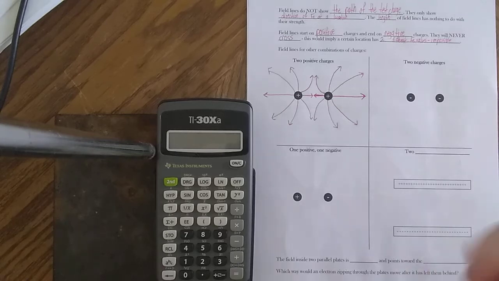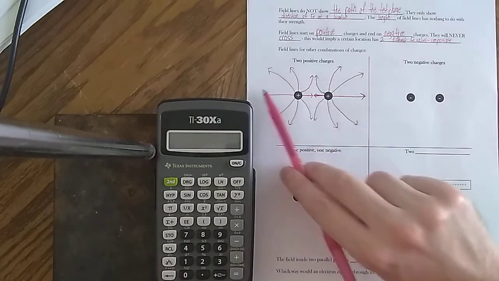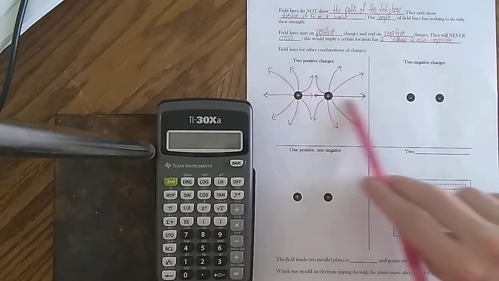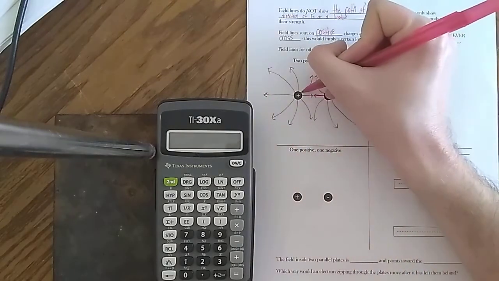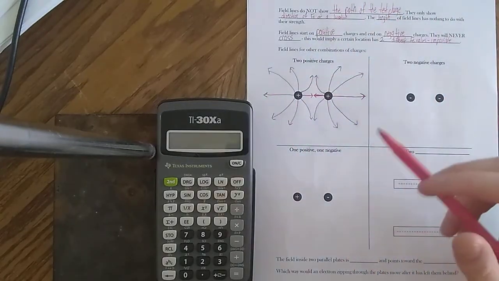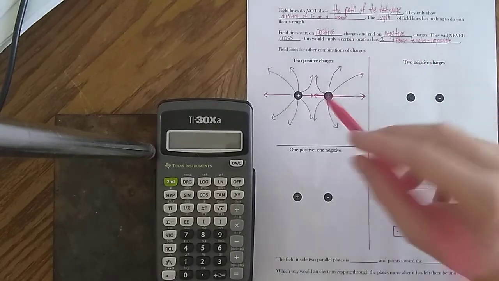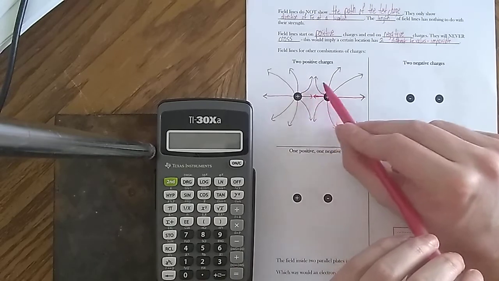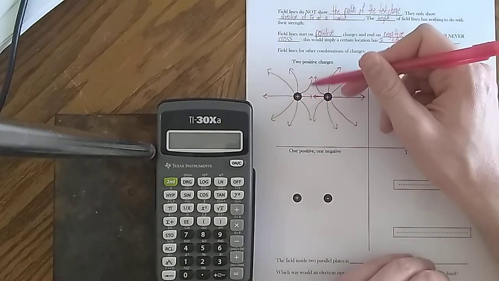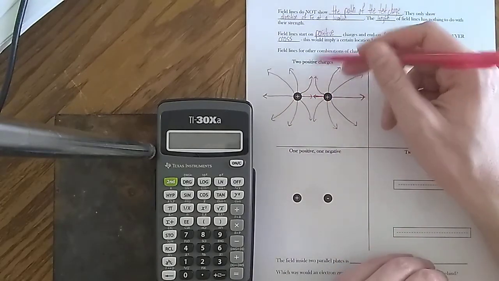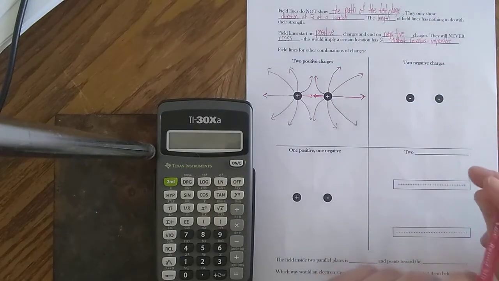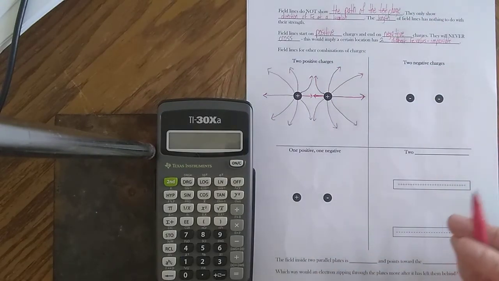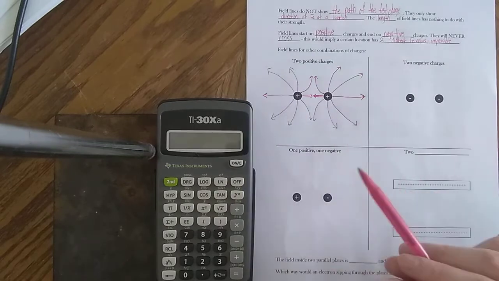But in any case, what you end up getting here is, unless you're along this central axis where the lines are straight, you get field lines that are curved. Now, it doesn't mean the force curves things around. That just means at different points, like right here, the force is in this direction, tangent to the field line. Right here, the force is in this direction, tangent to the field line. Okay? So when you have two or more charges, you usually get curved field lines.